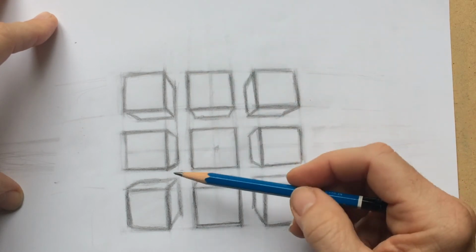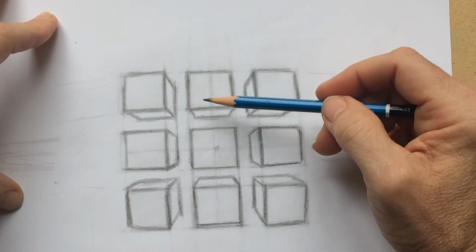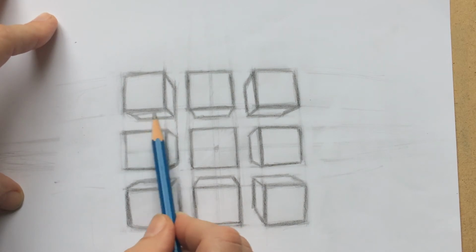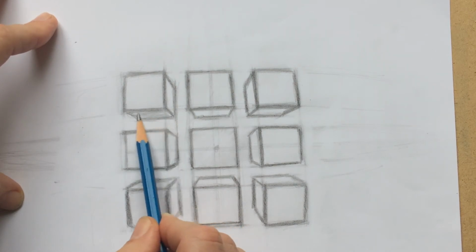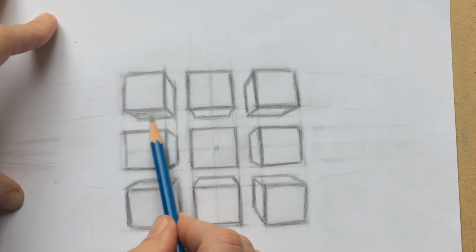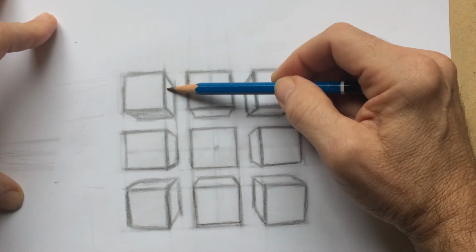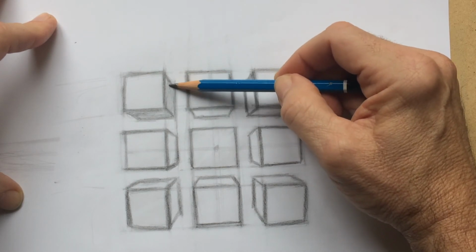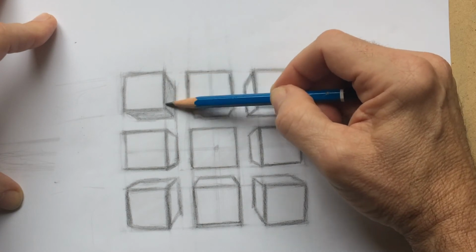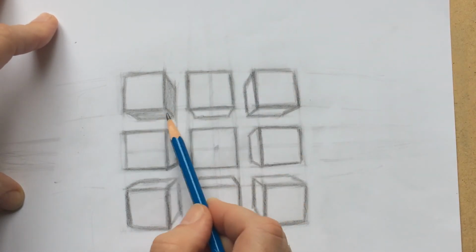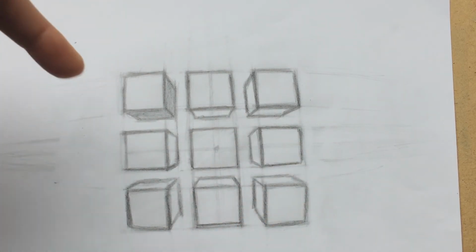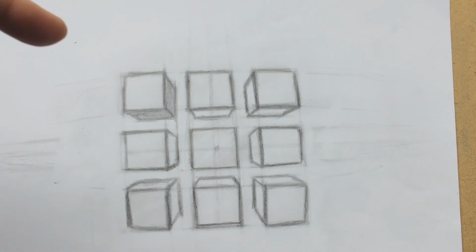So speaking of adding confusion, I'm going to start shading. And what I'm going to do first is just anywhere that I know is not in direct sun or light, I'm just going to begin shading in with the side of my pencil, and I'm assuming that light is coming someplace from behind and up.